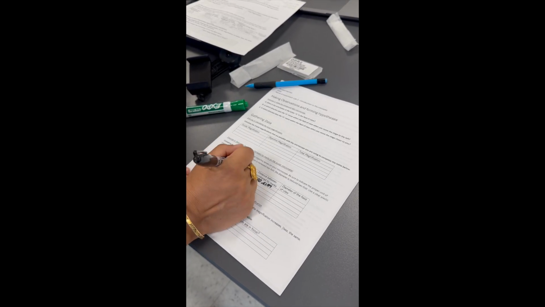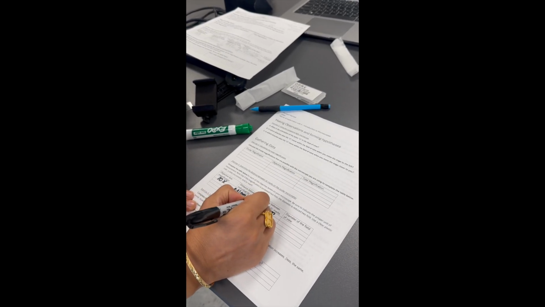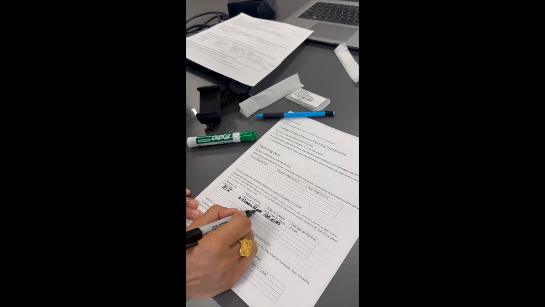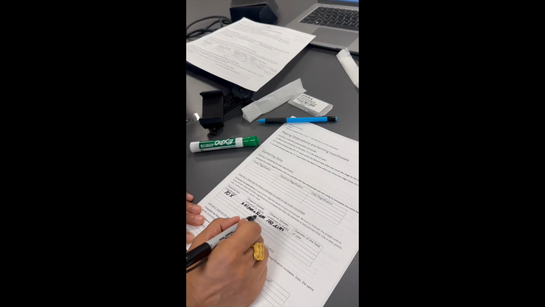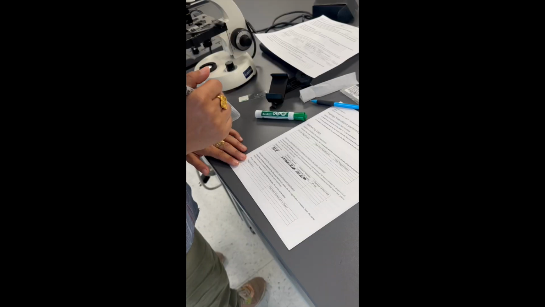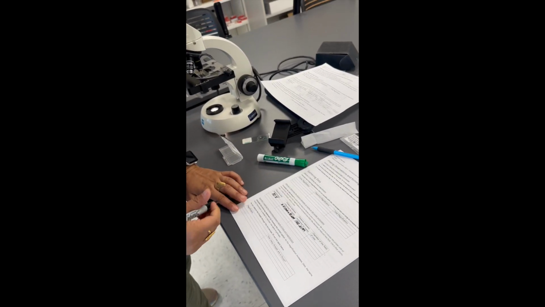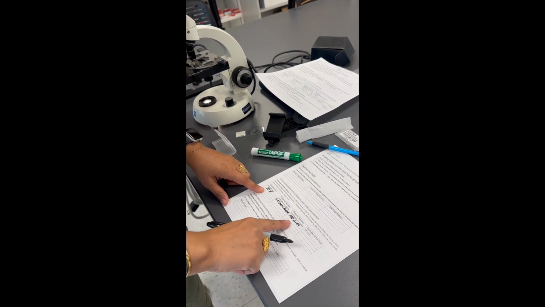Because the stage micrometer tells me on the slide itself that each individual tick mark is 0.01 millimeters, which is 10 micrometers. If you have 10 individual tick marks per numbered tick mark, you would just multiply by 10 and you'd have 100 micrometers.